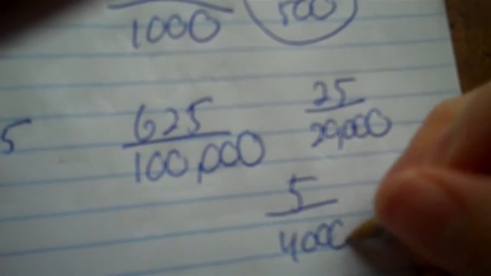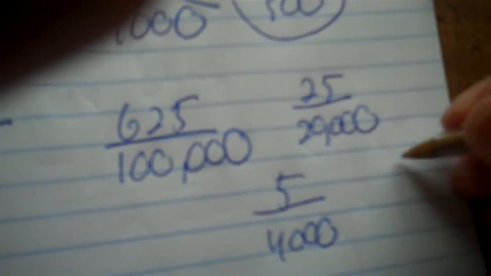Divide by 11 doesn't work. Divide by 7 doesn't work. Divide by 5 works on top, 125. Now see if it works on the bottom. Yup. So 25 over 20,000. Now try to divide them by 5 again. That works. Now try to divide by 5 again. You can.